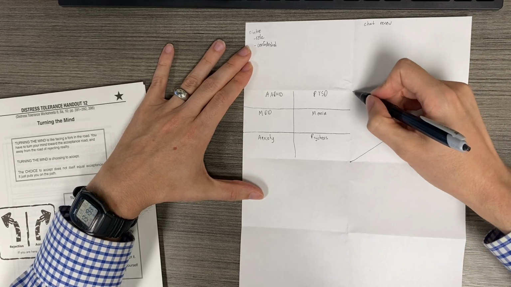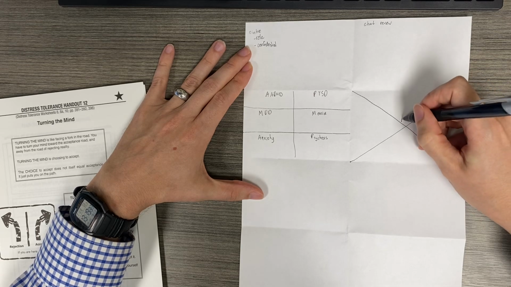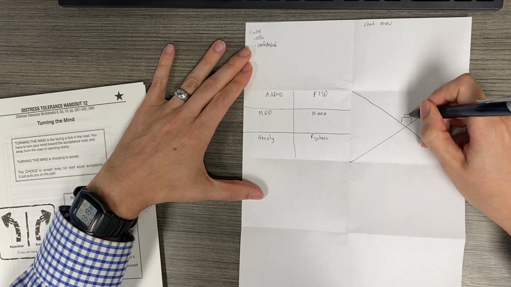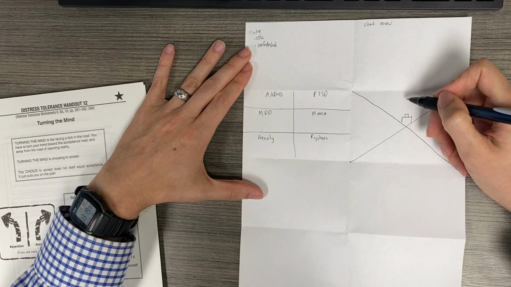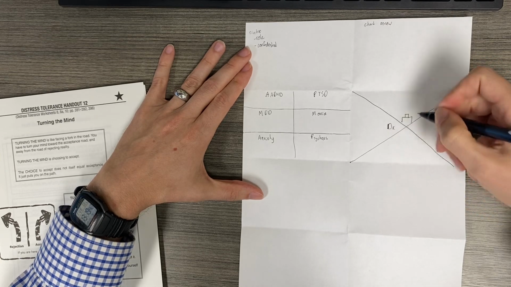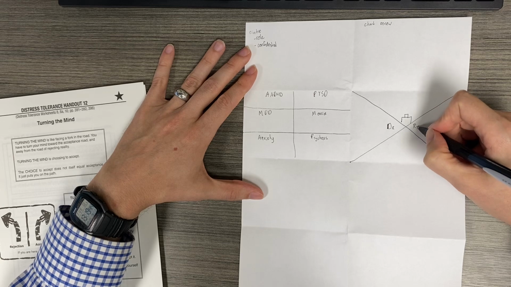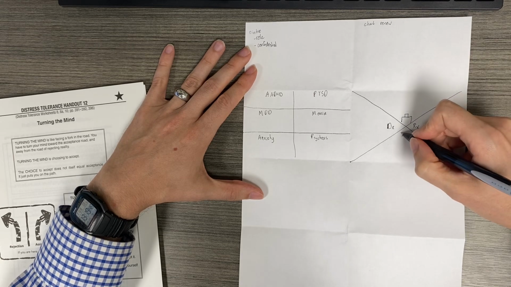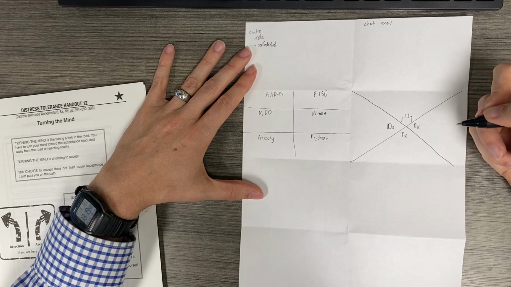This is where I cover my psychiatric history. I draw a little picture of a hospital here to remind me that this is about hospitalizations, suicide attempts, self-harm, and then past diagnoses, past psychiatric medications they've tried, and then past treatment, what therapy they've done.